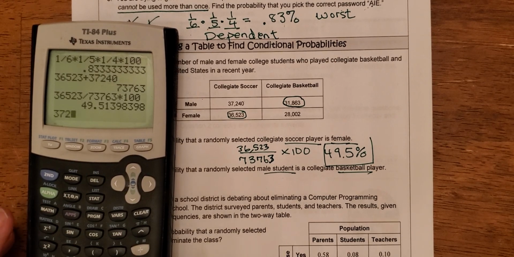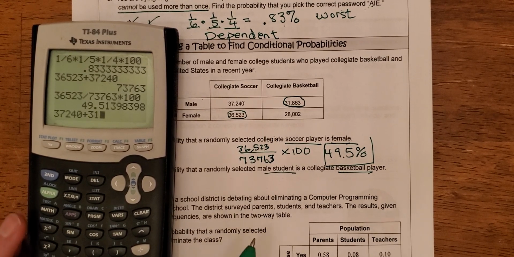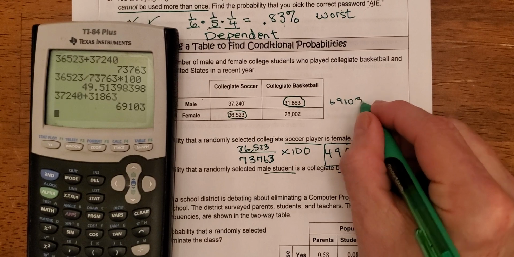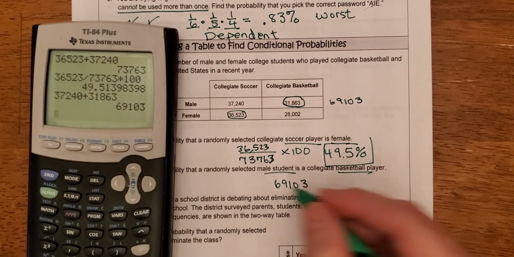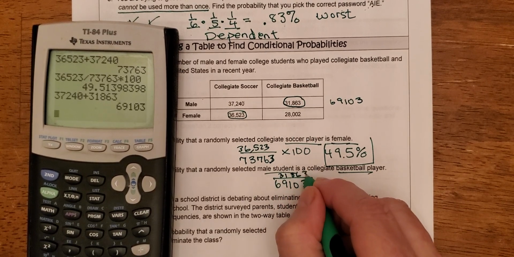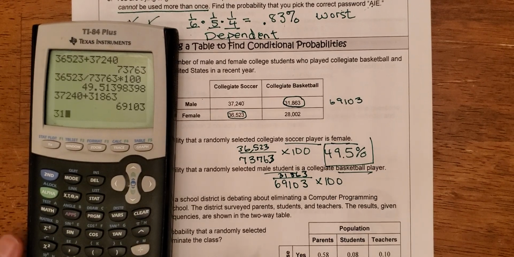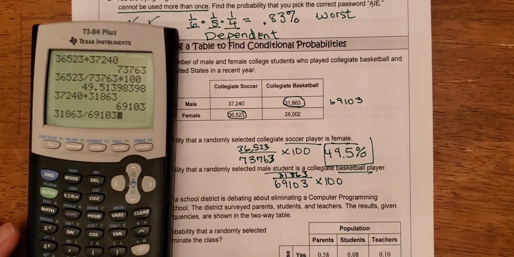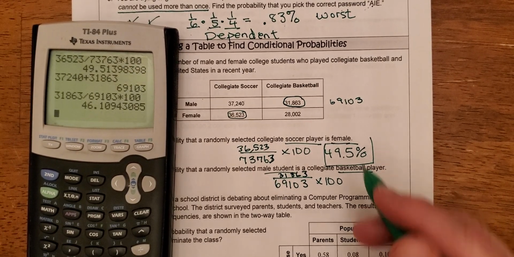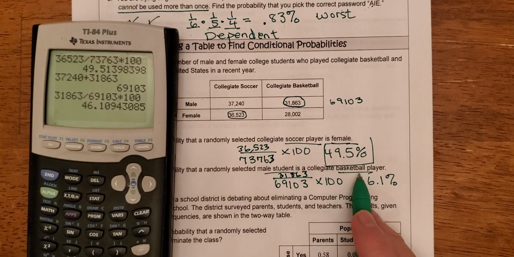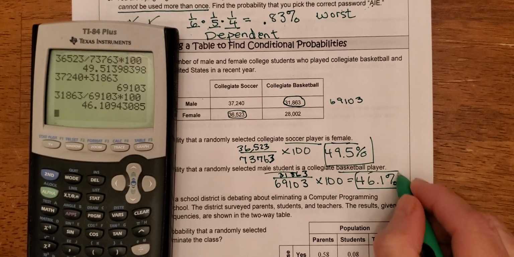So we say 37,240 plus 31,863. Hit enter. That's 69,103. That's what's going to go on bottom here, 69,103. And then on top, you're going to have this 31,863, and then times 100. Okay, so 31,863 divided by 69,103 times 100. Okay, and you get 46.1%. Okay, that's the chance of getting a male student that's a basketball player in this situation. Okay, not doing this one. Okay, moving on.